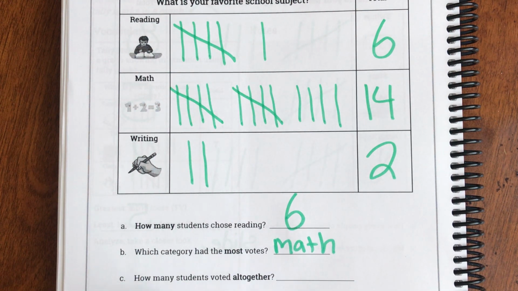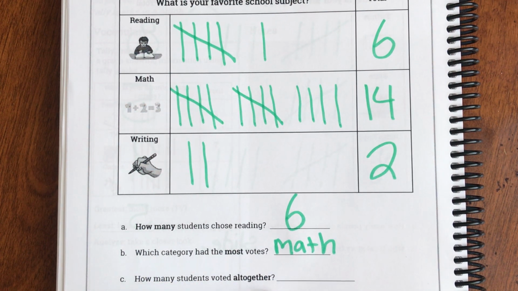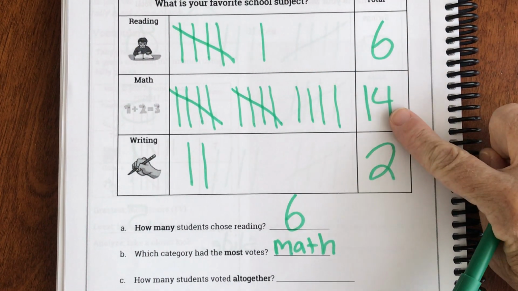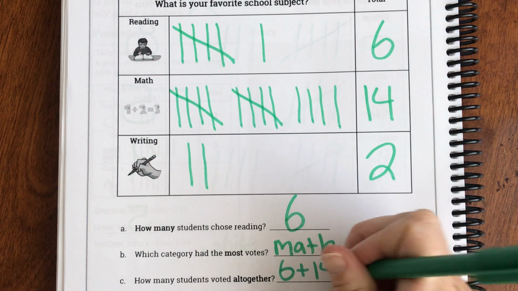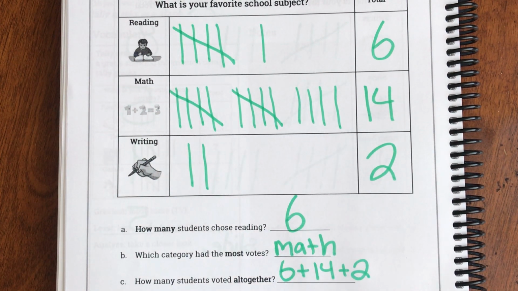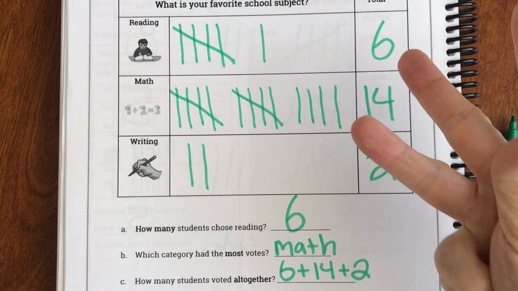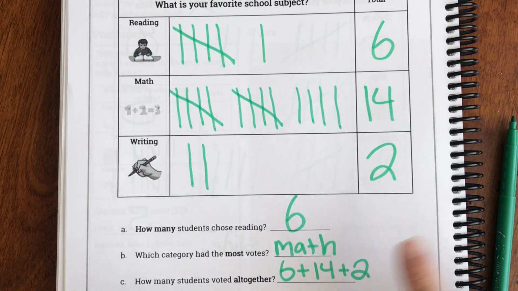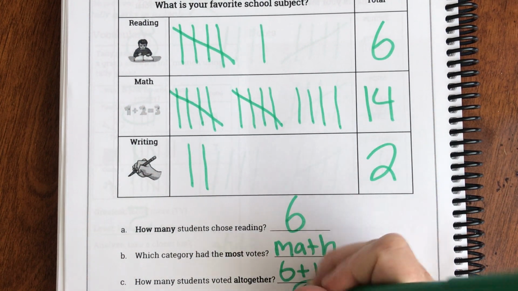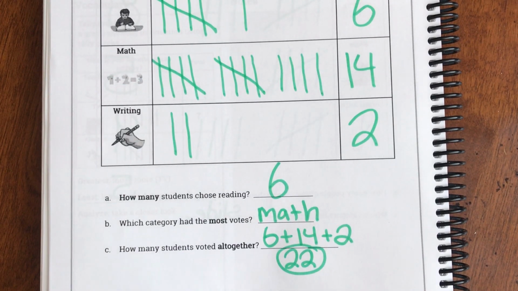Okay, this question we haven't seen yet. How many students voted all together? How many students voted? Well, if 6 chose reading and 14 chose math and 2 chose writing, we would have to add all those numbers together to get our answer. So I know that 6 plus 14, I could do that first, and I could say 15, 16, 17, 18, 19, 20. So 6 plus 14 is 20, plus 2 more would be 22. So 22 students voted in that. We call that like a survey.